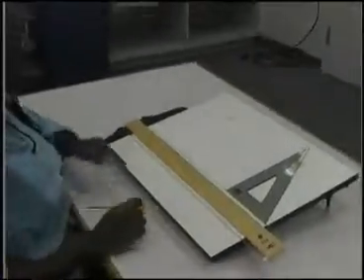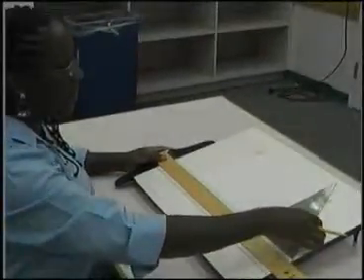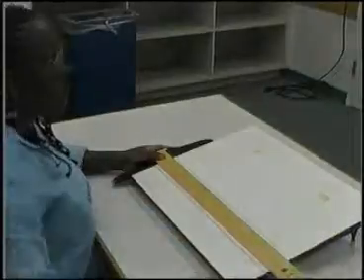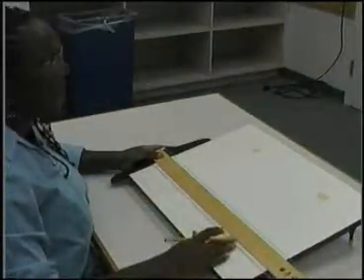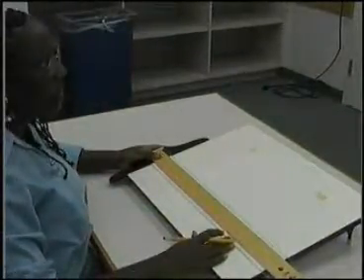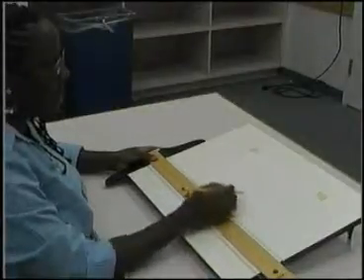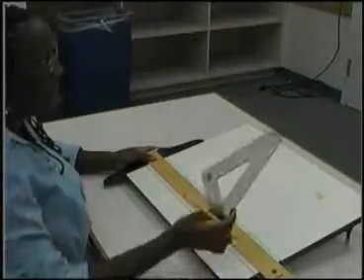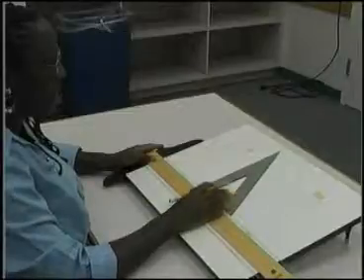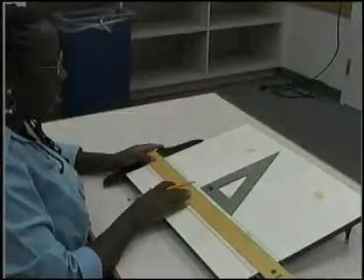Okay? So we went over 3 objectives. The first objective was how to place a sheet of paper on the drafting table. Number 2, how to make parallel lines with a T-square. And then number 3, how to make perpendicular lines with a T-square and a triangle.